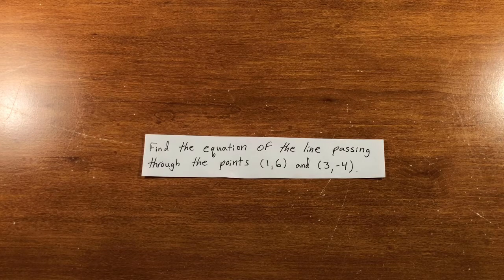Today we're going to find the equation of a line passing through 2 points. Given 2 points, using 3 simple steps, we'll be able to find the equation of a line. So let's do it.